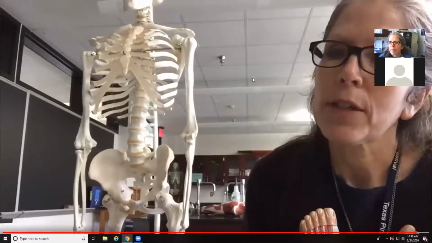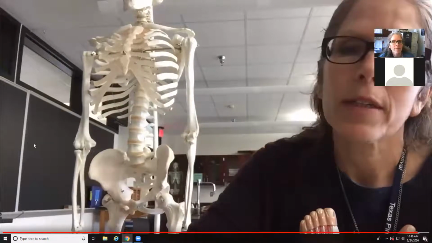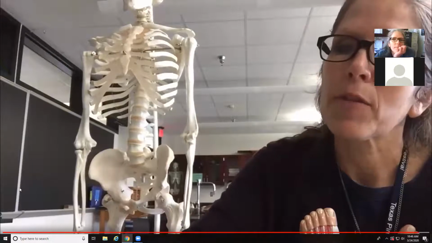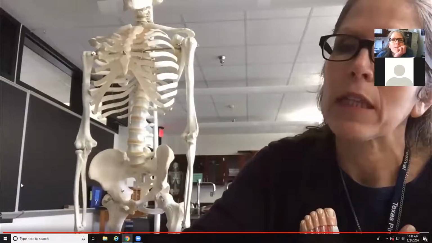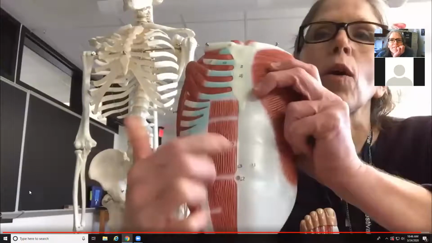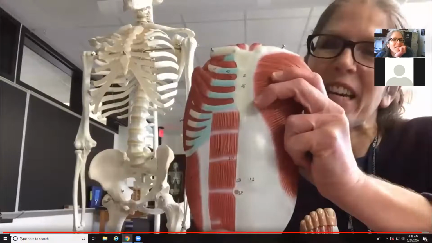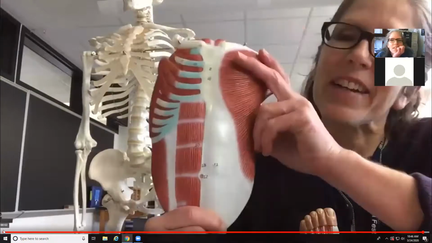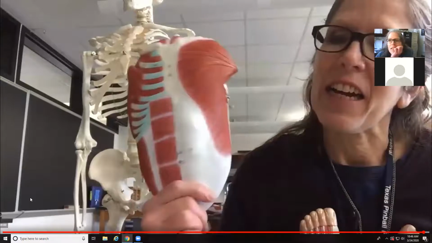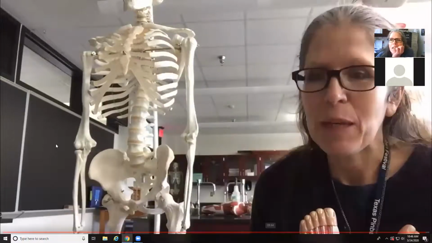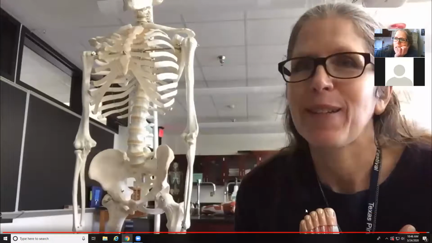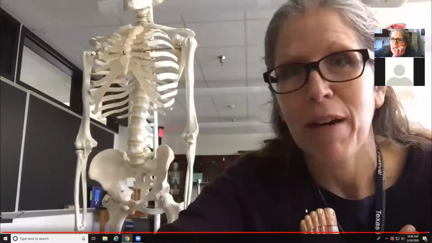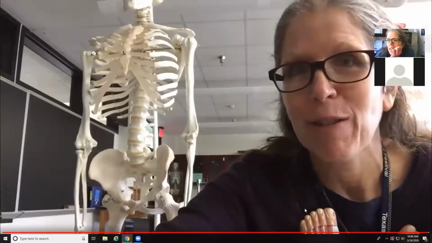For insertions, you'll notice that a lot of them insert on the linea alba. That is the white line, because that's what linea alba means. Each of them has the very same action. So I hope this gives you a little bit more to think about, and I look forward to talking to you more.